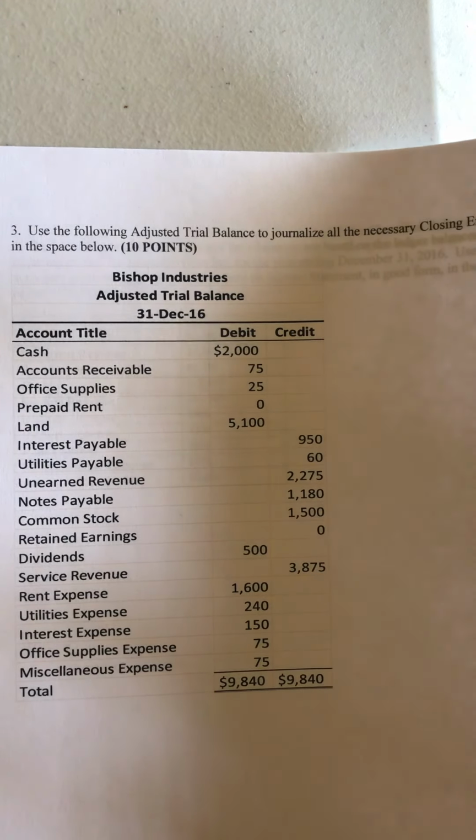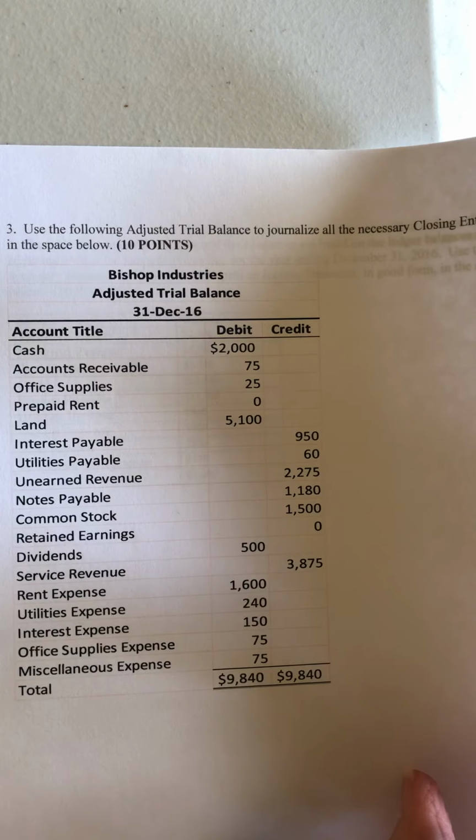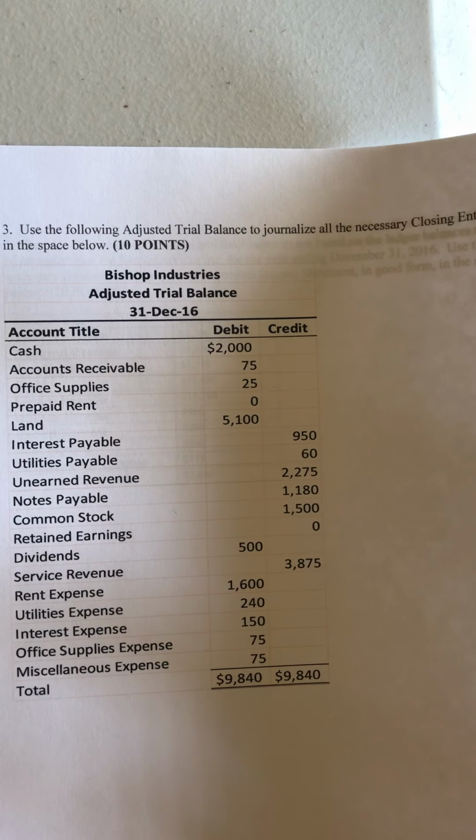Practical Exam 2, number 3. Use the following adjusted trial balance to journalize all the necessary closing entries in the space below.